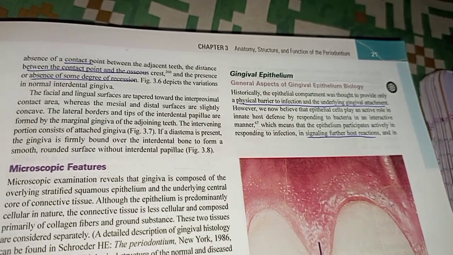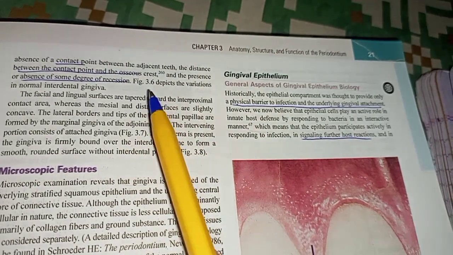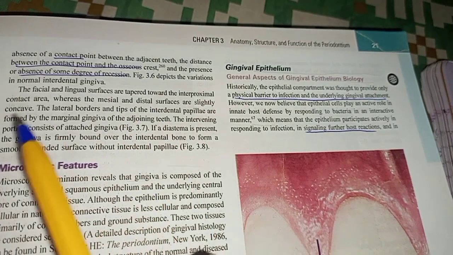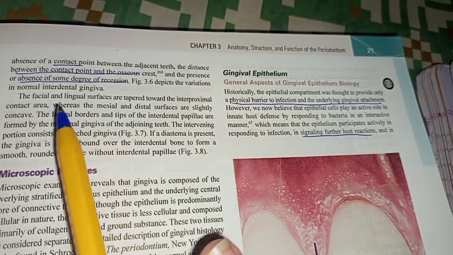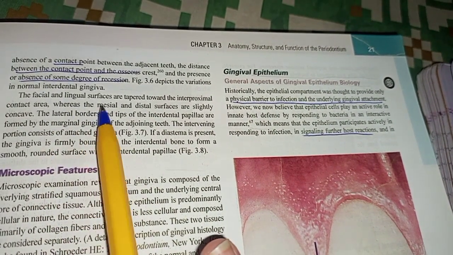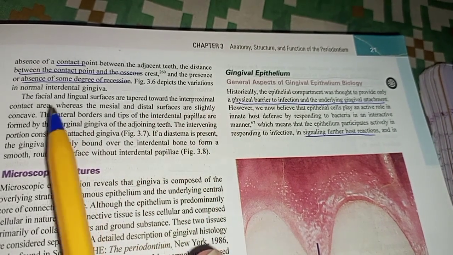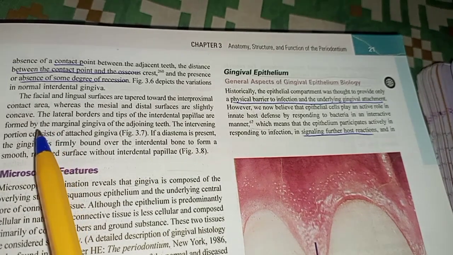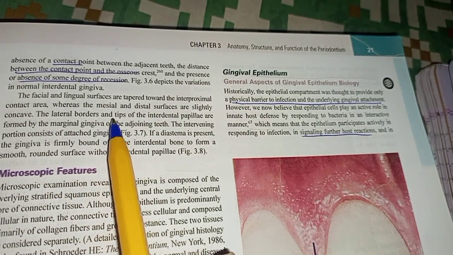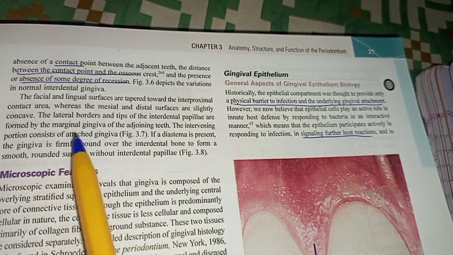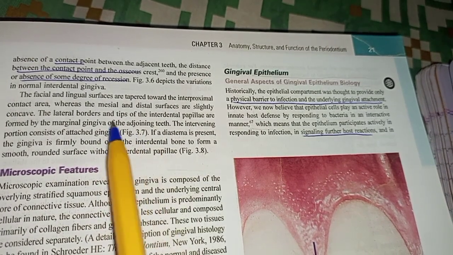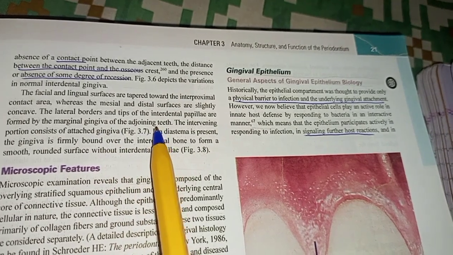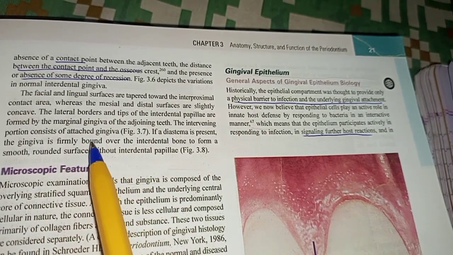Then, if there is more recession, of course it will affect the shape of the interdental papilla. The facial and lingual surfaces are tapered towards the interproximal area, while the mesial and distal surfaces are slightly concave. The lateral borders and the tips of the interdental papilla are formed by the marginal gingiva of the adjacent teeth. The intervening portion consists of attached gingiva.